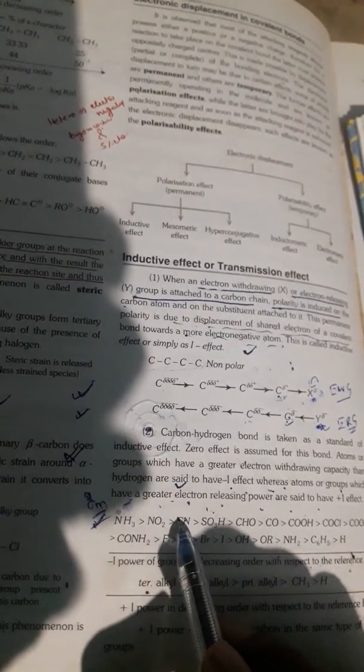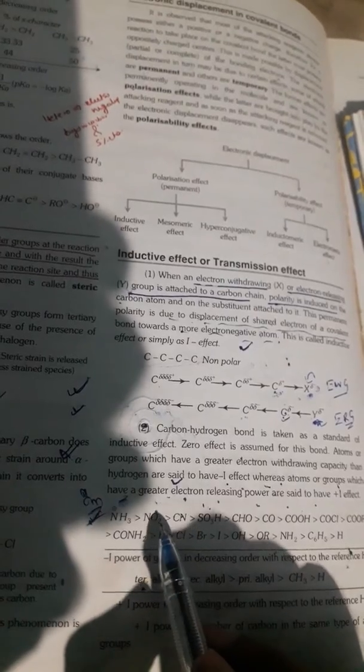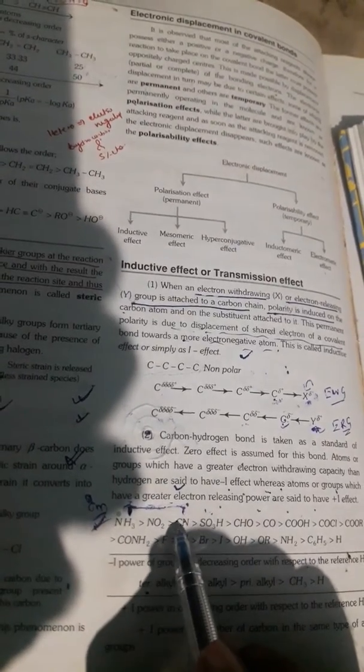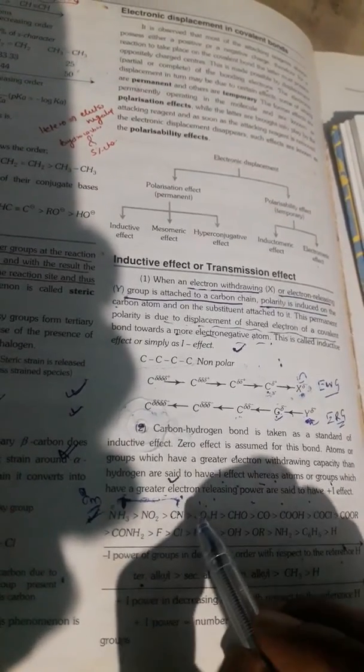So for NO2 and CN, first of all you should consider that all the nitrogens show more I effect. First of all nitrogen will be considered, after nitrogen, sulfur, then oxygen. You can remember it very easily.